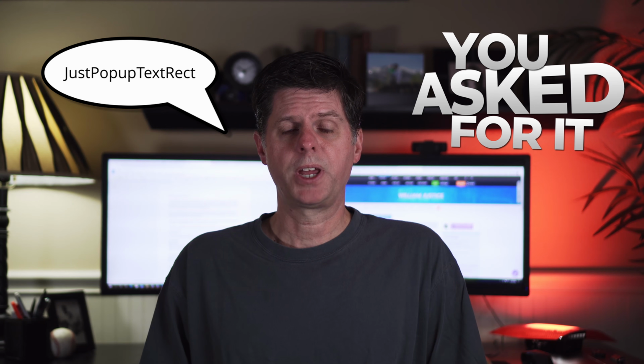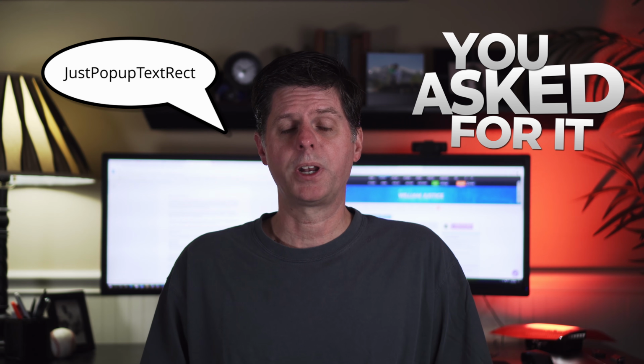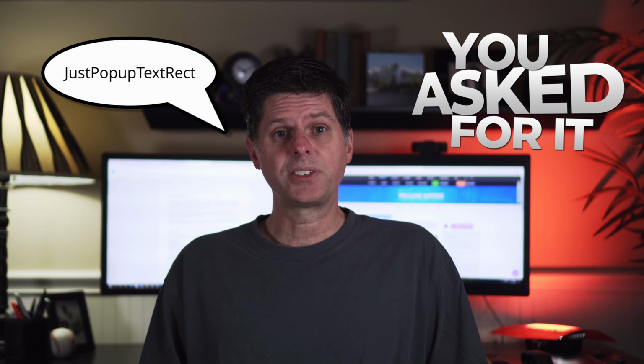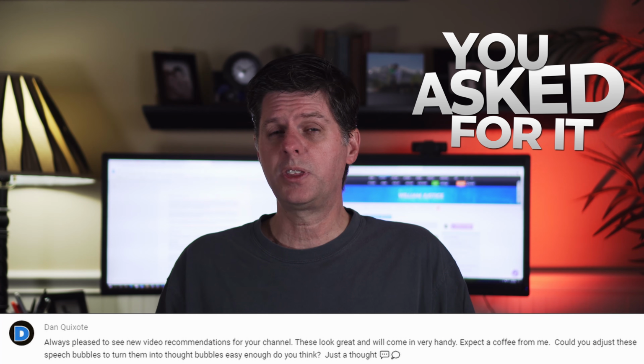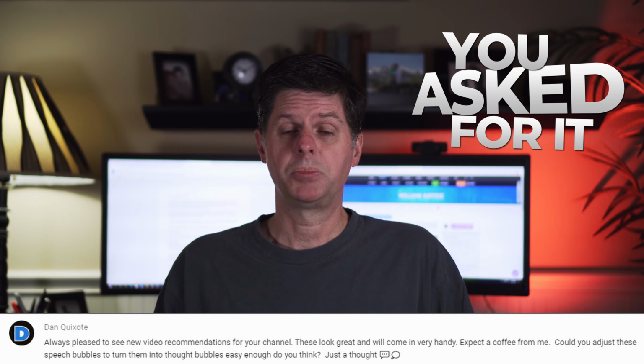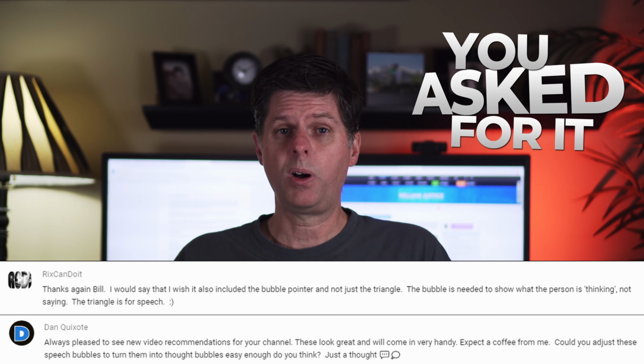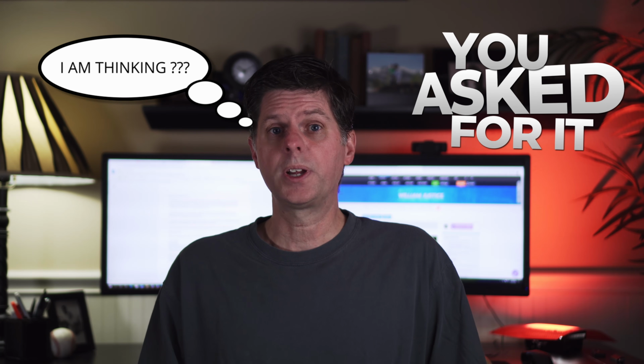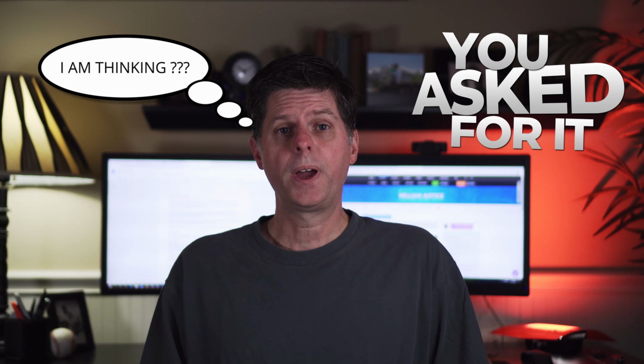First up is the Popup Text effect. This is an effect where it pops up and has a little pointer that you can point to something on the screen. So Dan asks, could you adjust these speech bubbles and turn them into thought bubbles? Interesting question. Rix Can Do It also wanted some speech bubbles. I would also say I wish it included the bubble pointer. Okay guys, done. You asked for it, you got it. With the new effect, you can switch between the pointer and the speech bubble.